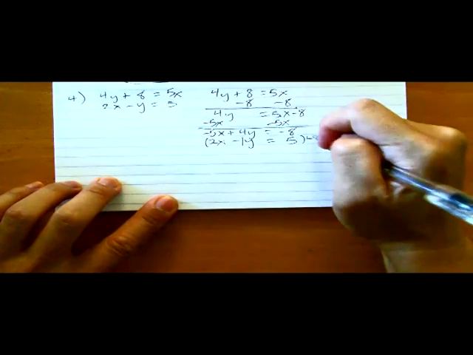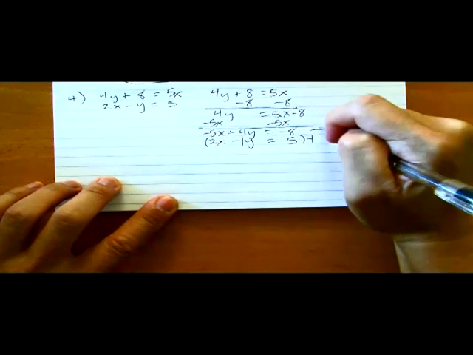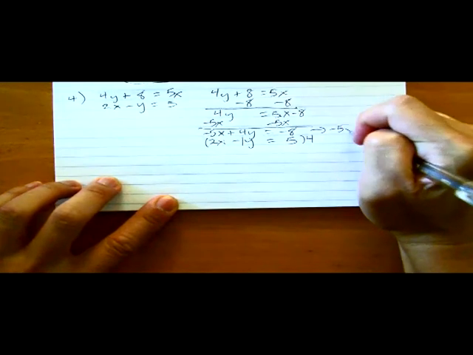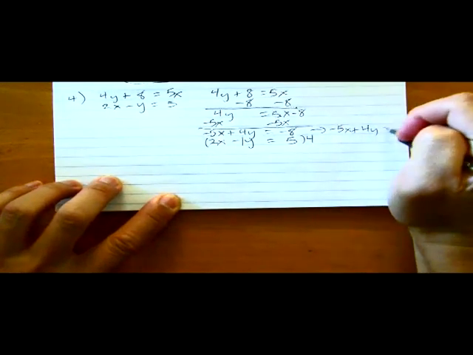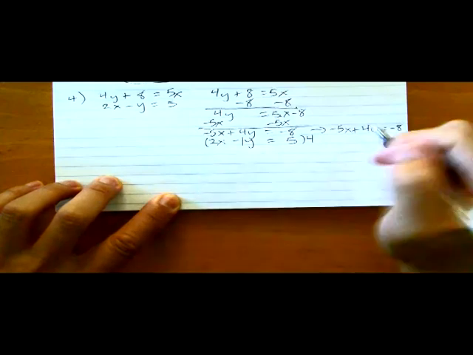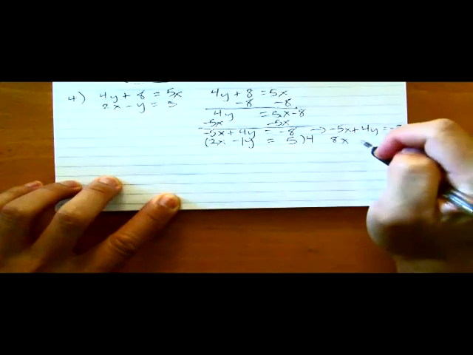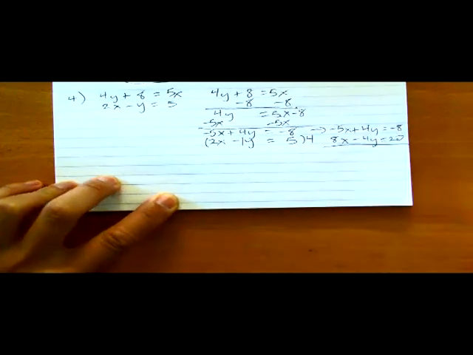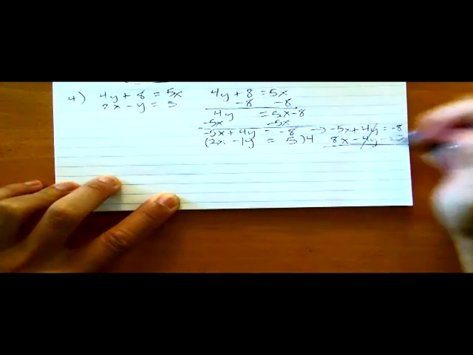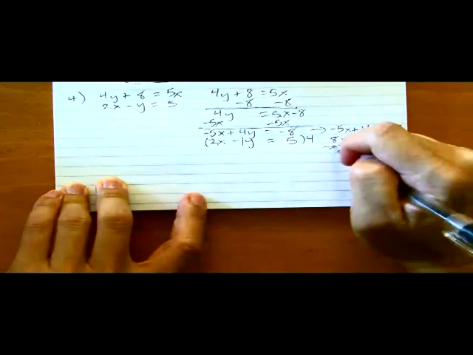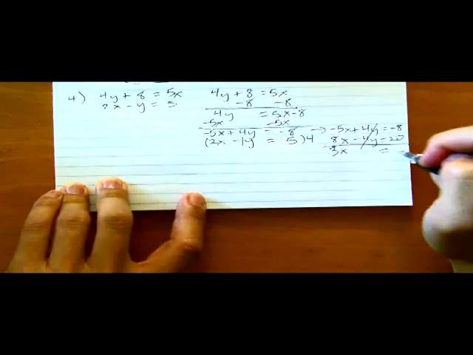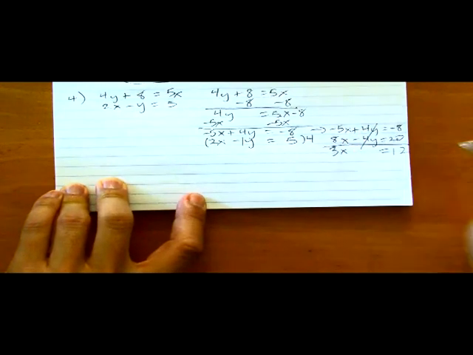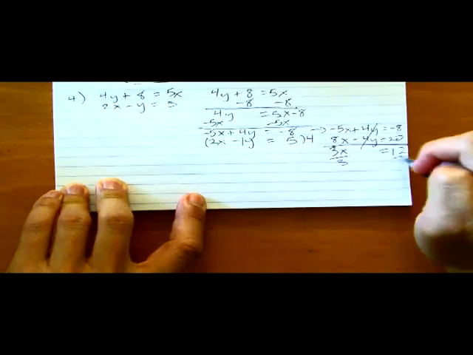I should multiply this bottom equation by 4. The top equation will stay the same. Negative 5x plus 4y equals negative 8. The bottom equation, if I multiply by 4, I'll get 8x minus 4y equals 20. Notice the y coefficients, 4 and negative 4, they'll cancel each other out. If I add the remaining columns, 3x equals 12. And then I solve for x.